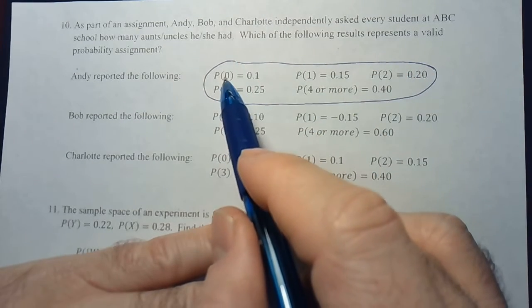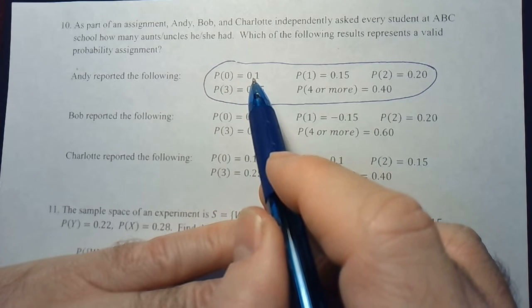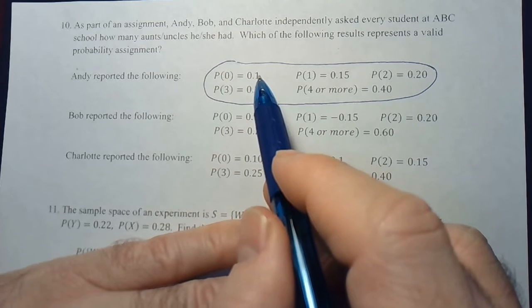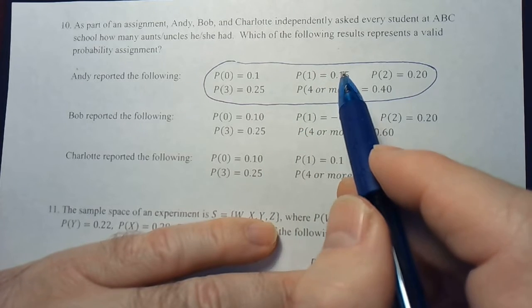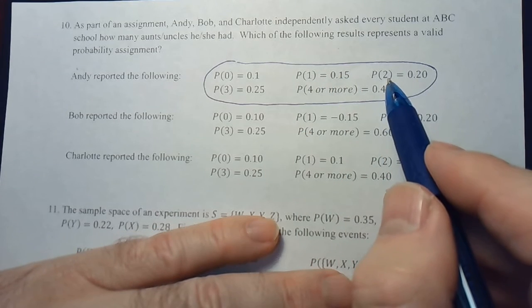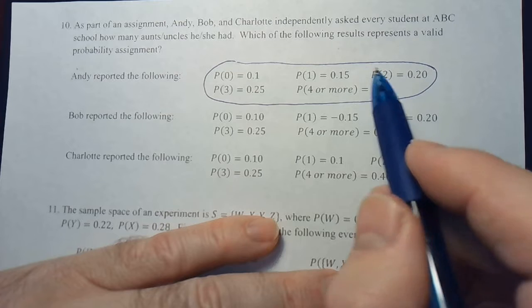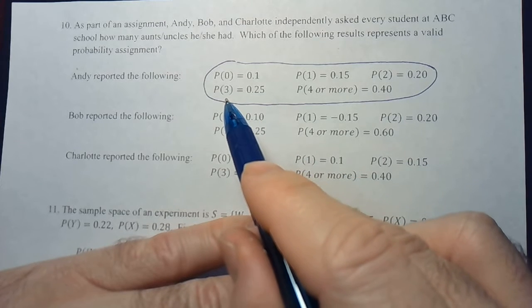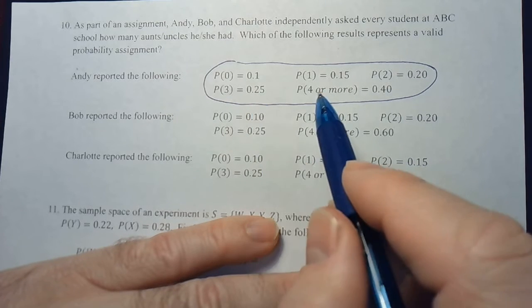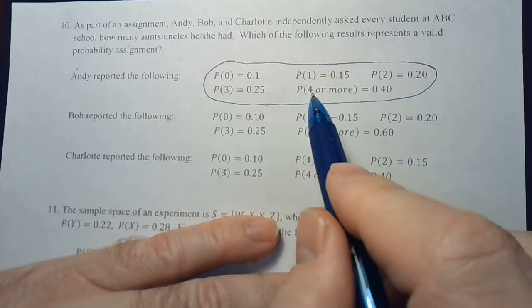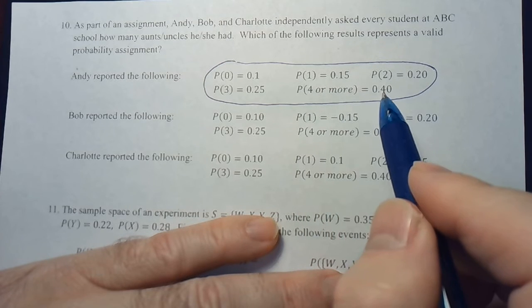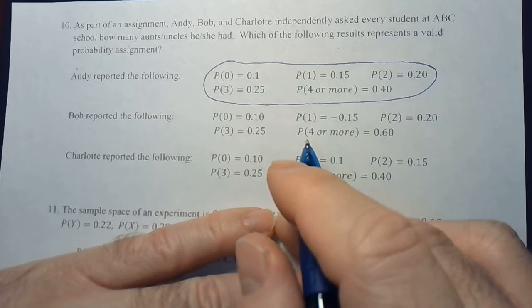The probability of 0 aunts and uncles is 0.1, which is 0.10 or 10%. The probability of 1 was 15%. The probability of 2 aunts and uncles is 0.2. Probability of 3 aunts and uncles is 0.25. And then the one that takes the rest, the probability of 4 or more, is 0.40, 40%.